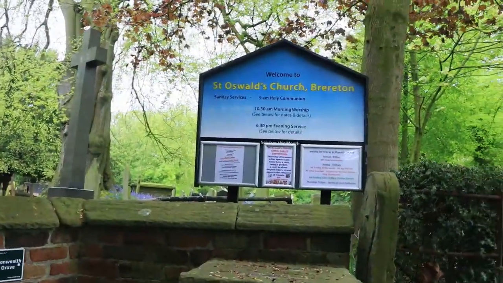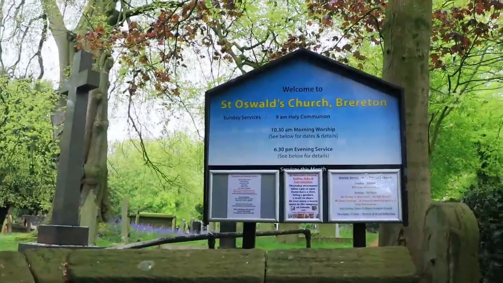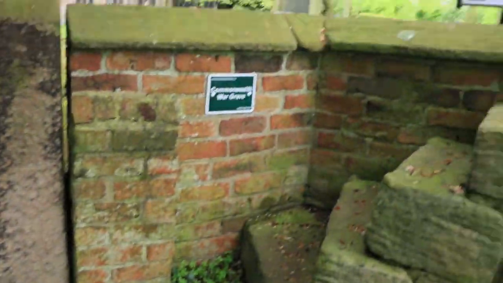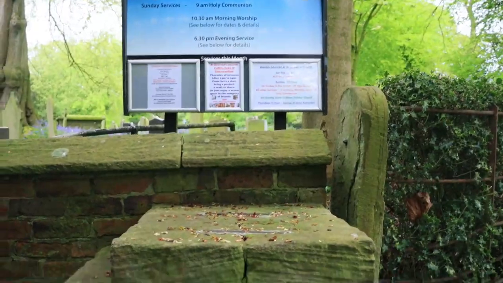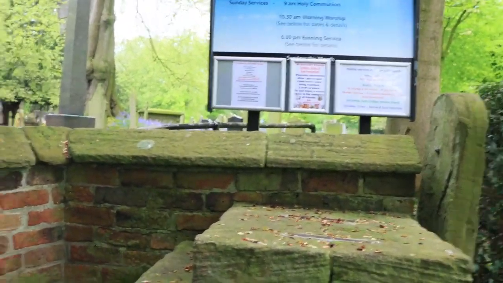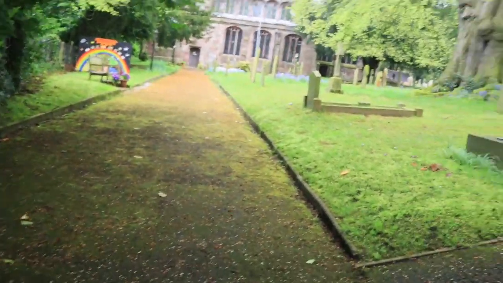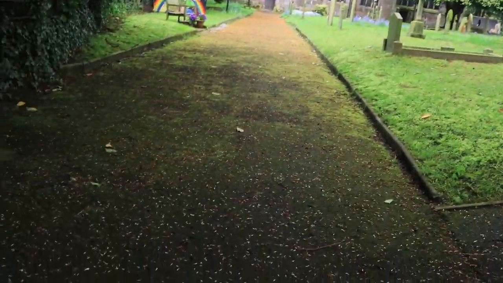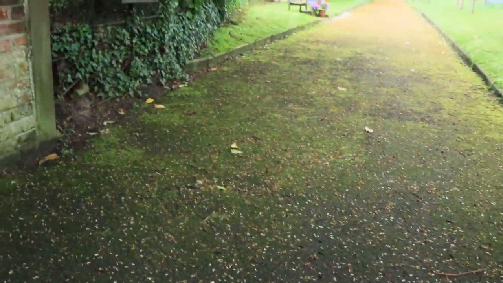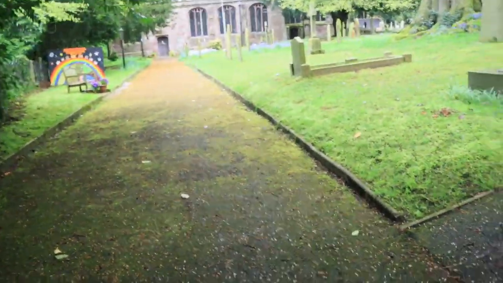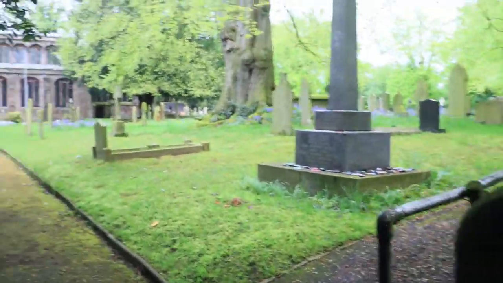So it's St Oswald's, and we have a little step here. Presumably this was when you came on your horse, you could get onto your horse. So it's not particularly big graveyard. Getting in it's an interesting bit.